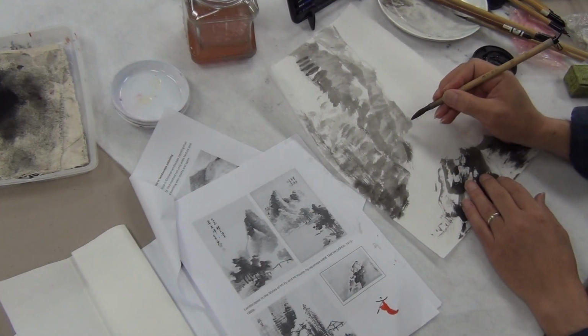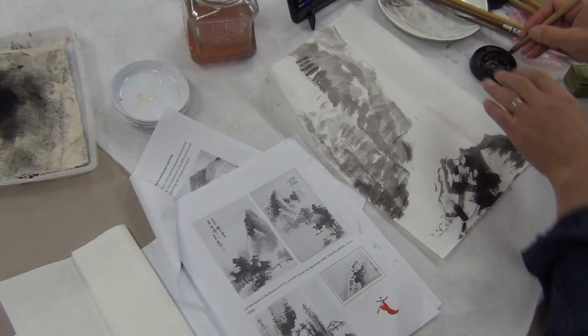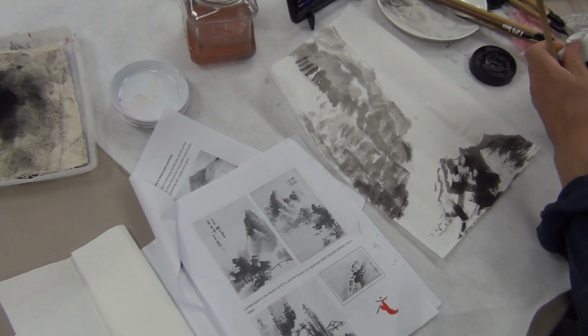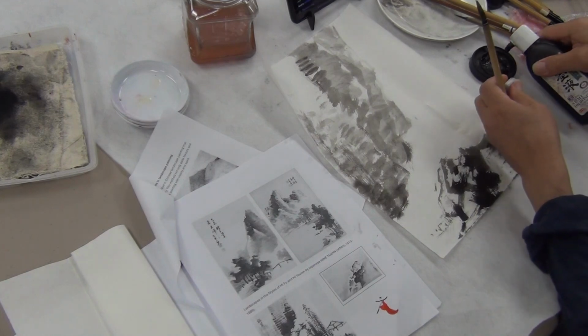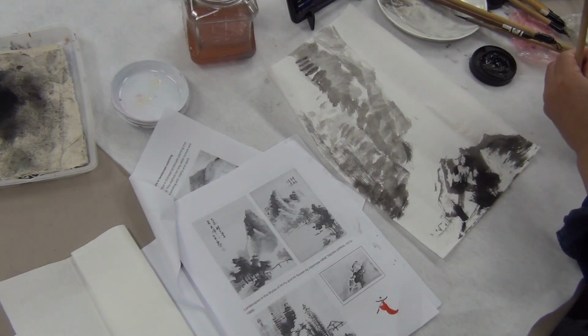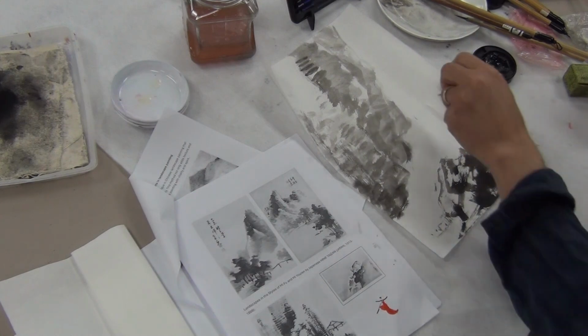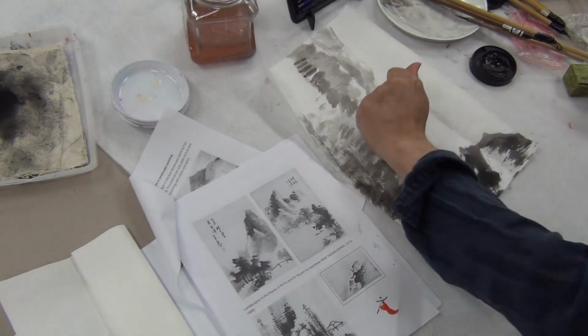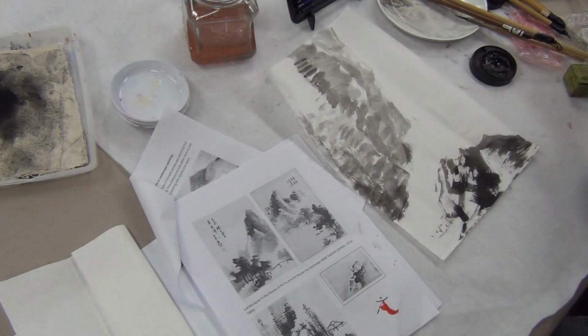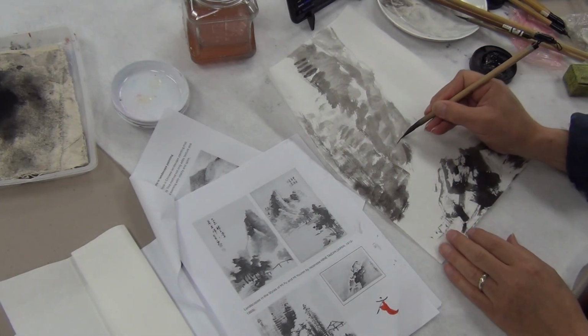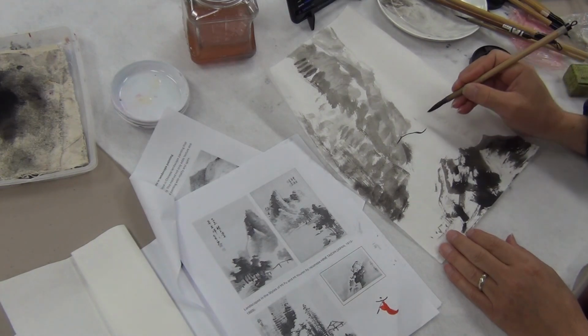Let's do this pine tree first. This pine tree goes connect the two banks, kind of overlap with the background. So you want to try this part a little bit. So it's going to use pure ink, and then that goes right there.